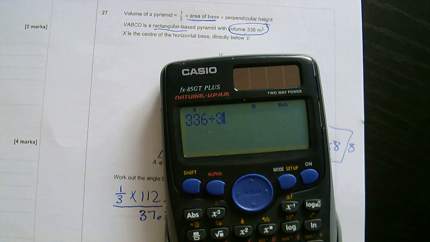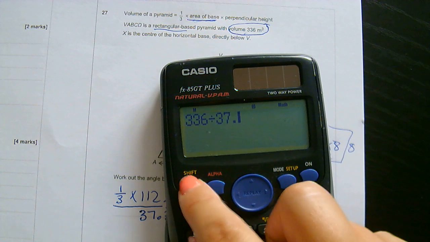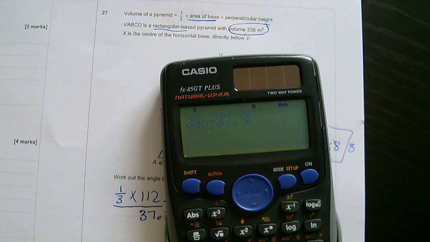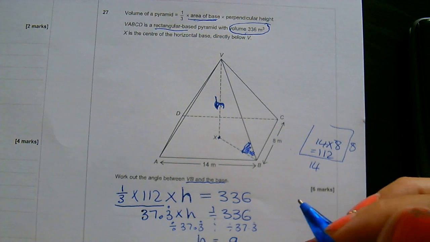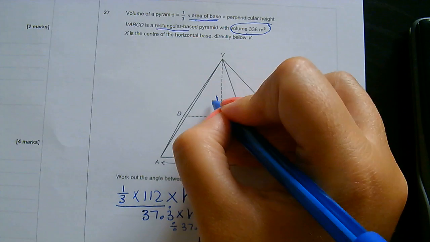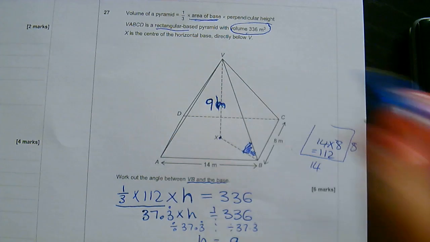So 37.3, we would type 37 point, hit that button, shift on that one, that gives us the recurring, but have confidence in the calculator, it does give you the right answer. So the height is 9. So our H on here is now 9, so I'm going to replace that with a 9 so I can come back to it.